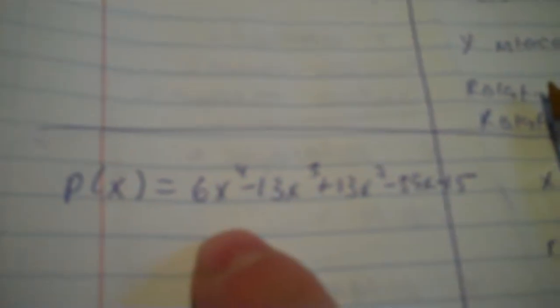Okay, next one, 6x to the fourth power minus 13x to the third power plus 13x to the second power minus 39x minus 15. I'll repeat that. 6x to the fourth power minus 13x to the third power plus 13x to the second power minus 39x minus 15.